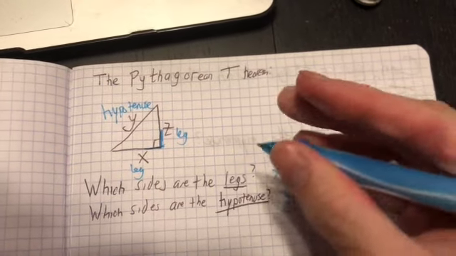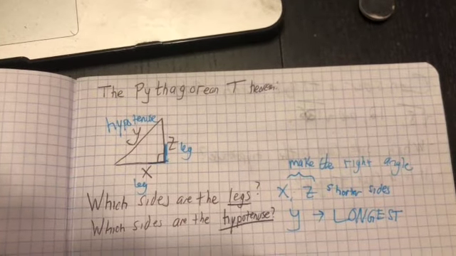Sorry, my writing's gonna be wonkier than usual. I sliced my finger open, so we'll see how that works.